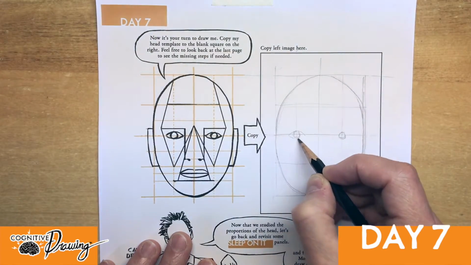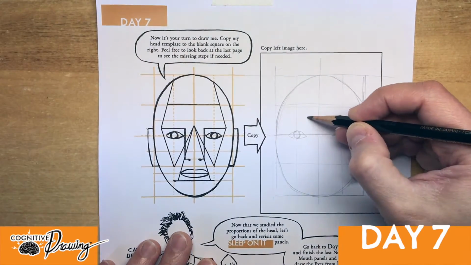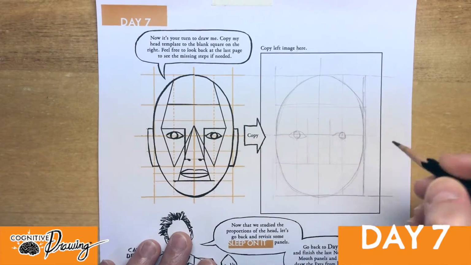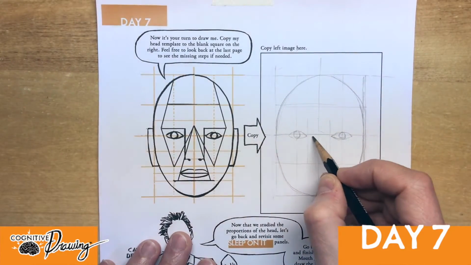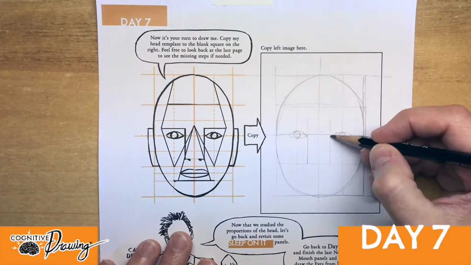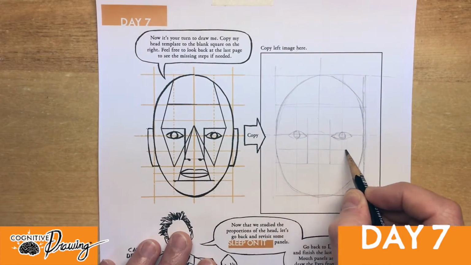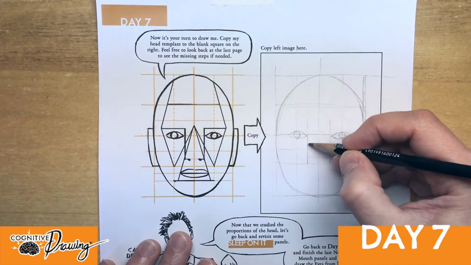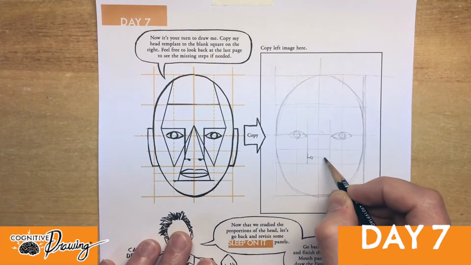Draw on those basic eye shapes. And then remember, halfway in between these two lines is kind of where the eyes will touch, because you have a whole eye in between there. And then we can follow these lines down. Let's draw on this. Split that again. Now we kind of have our nose area where the nose holes would be.